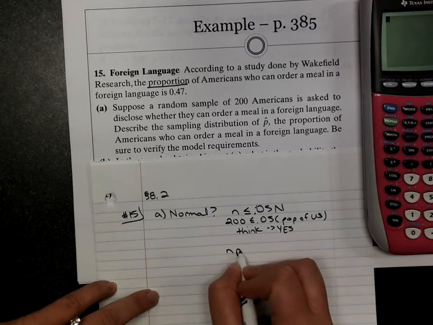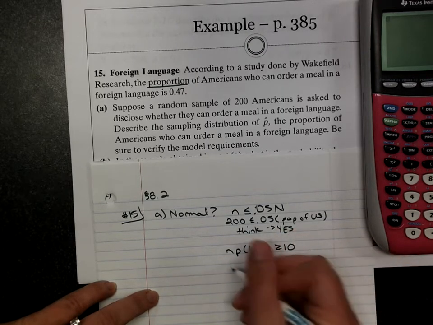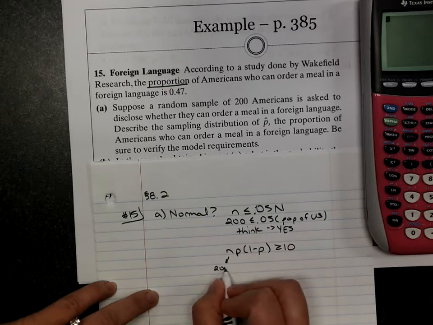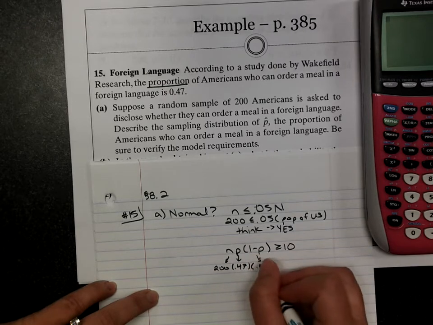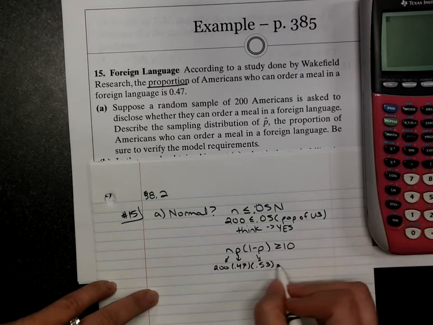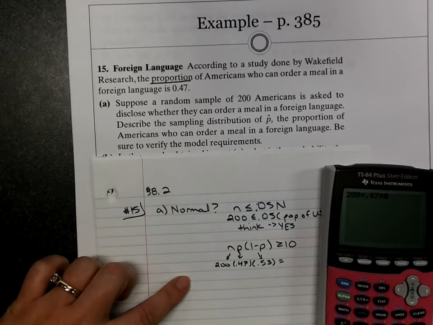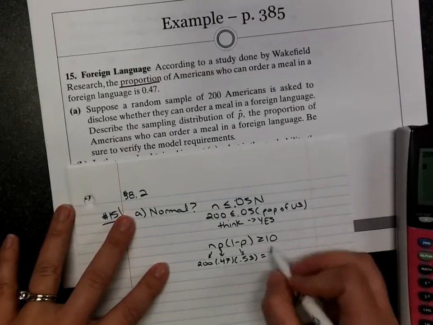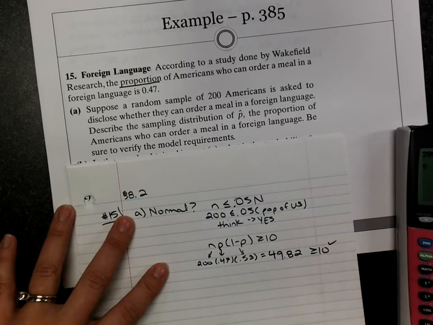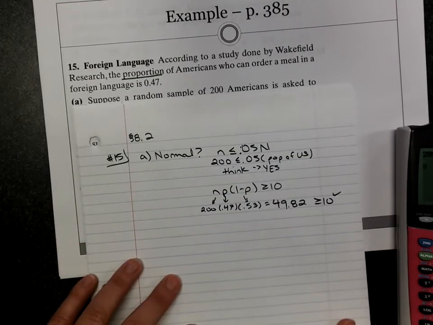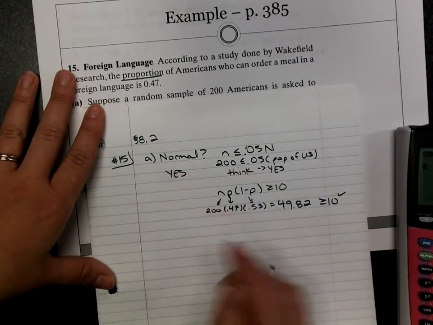And remember, the second condition is to check that this is greater than or equal to 10. So my sample size is 200, my proportion is 0.47, and 1 minus 0.47 is 0.53. Let's crunch that number. 200 times 0.47 times 0.53. That gives us 49.82, which is definitely bigger than 10. So we've checked the conditions to make sure that the shape is approximately normal. So we can safely say, yes, the shape is normal.